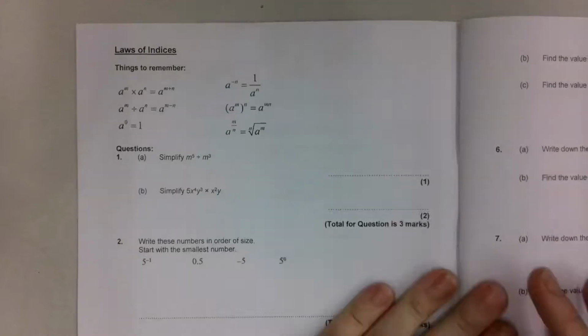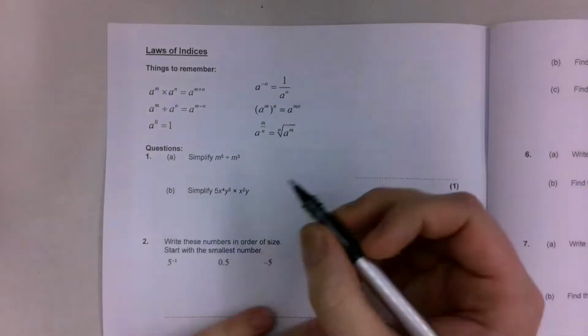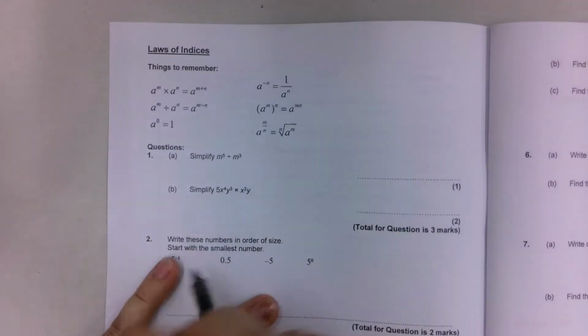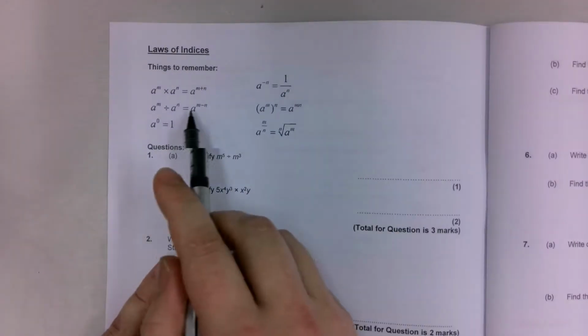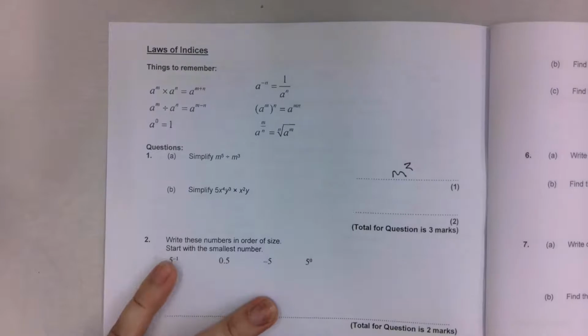Alright, so this is the index laws bit of the revision booklet. Okay, let's start off. We've got m to the power of 5 divided by m to the power of 3. We're going to be subtracting our powers, so that's going to be m squared.